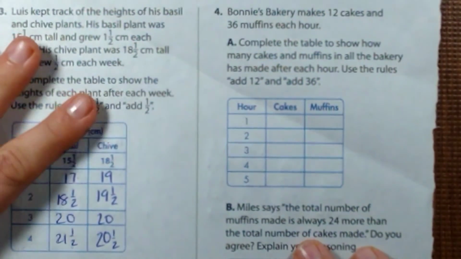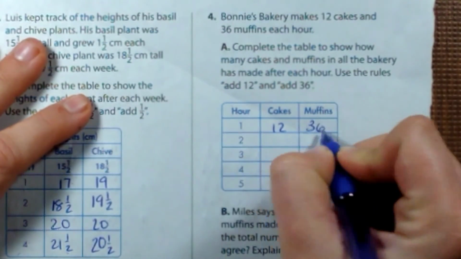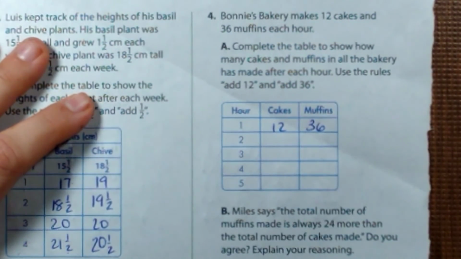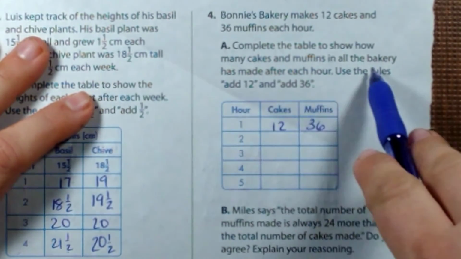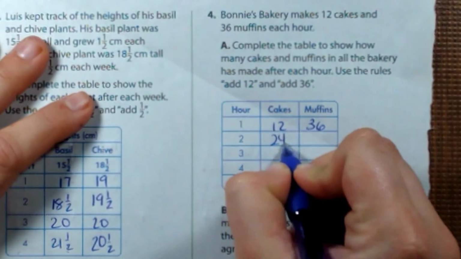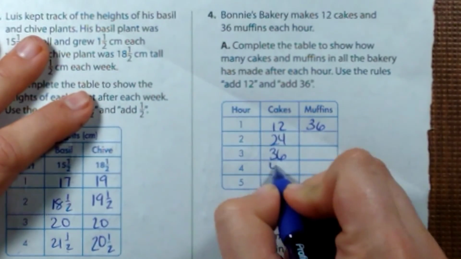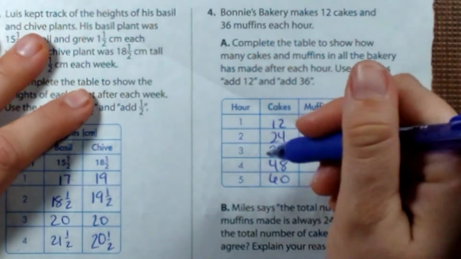Bonnie's Bakery makes 12 cakes and 36 muffins each hour. Complete the table to show how many cakes and muffins in all the bakery has made after each hour. Use the rules add 12 here and add 36. So 24, 36, 48, and 60. So I'm adding 12 each hour.